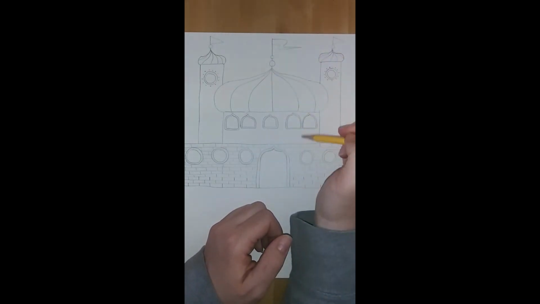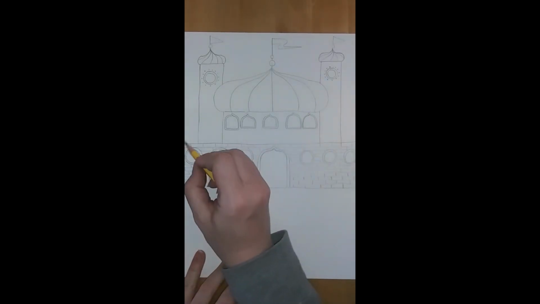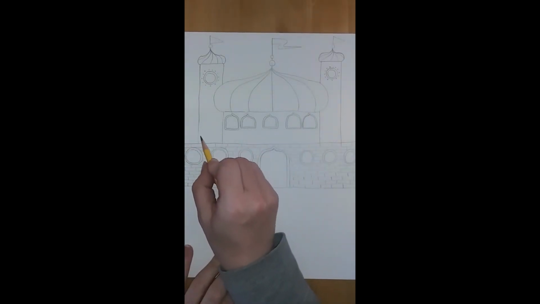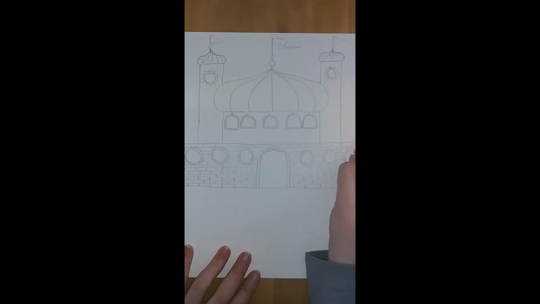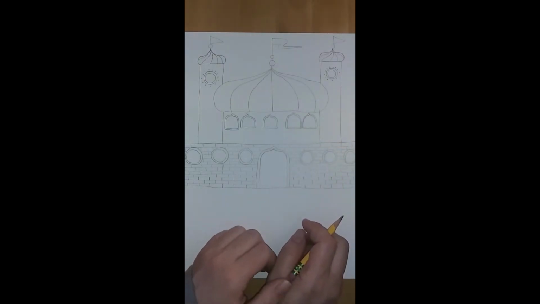You could do this on all of them. You could just do it on one. You could make some spikes or flags that go along this part too. That's up to you. I've had students make this look like uneven brick all the way across. However much detail you want to put in is fantastic.